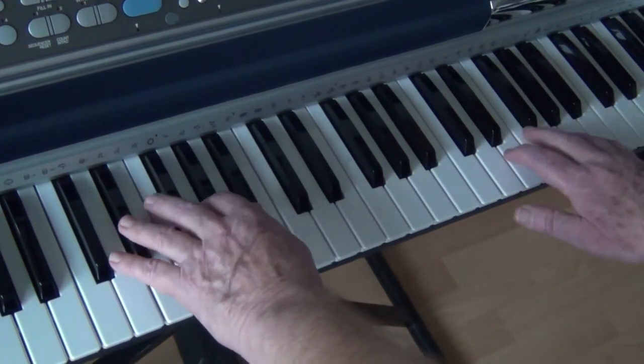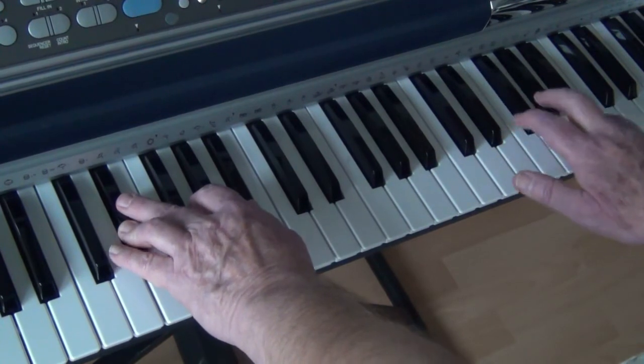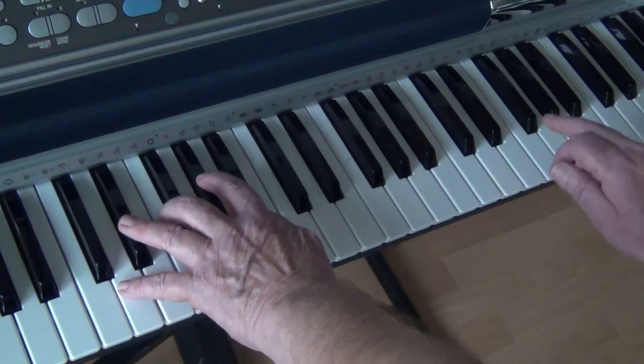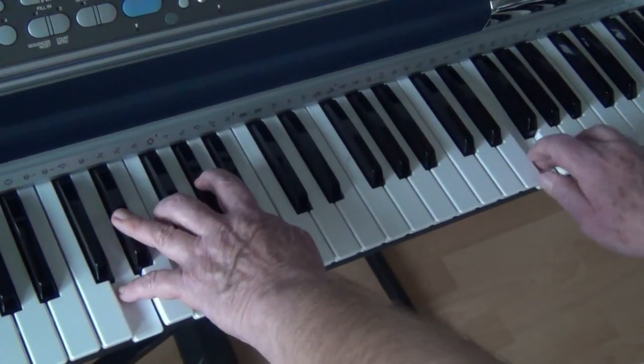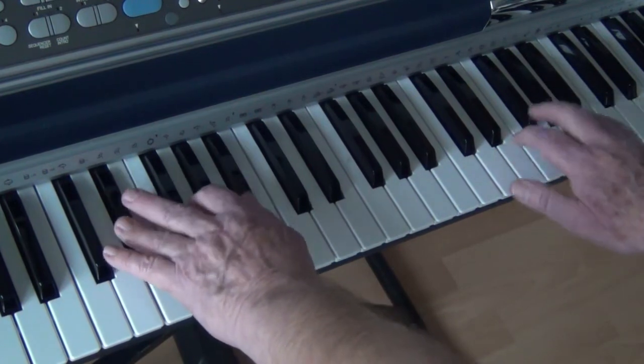So let's go again, start with the middle note, change to chord number 2 and play note number 2, F. Now note number 3, 3, 2, 1.